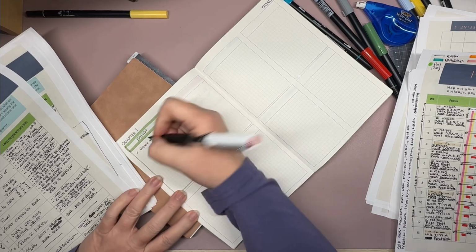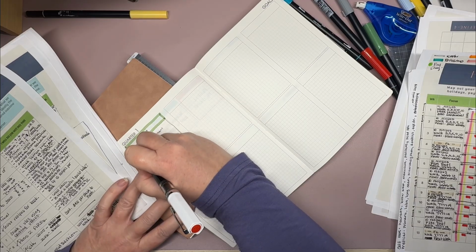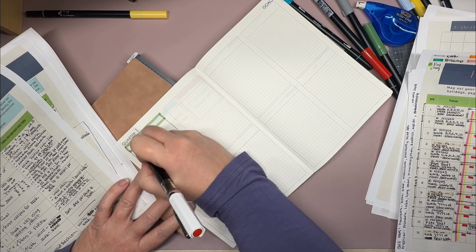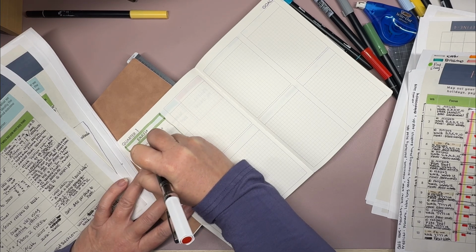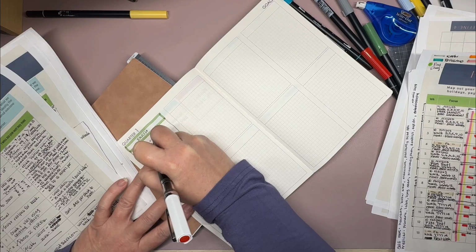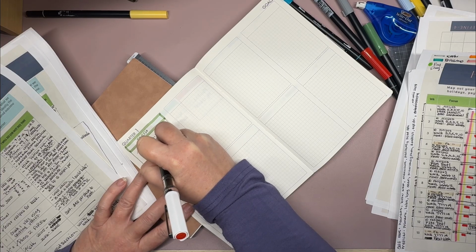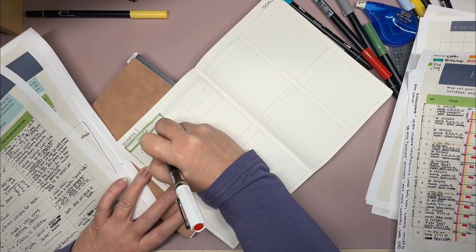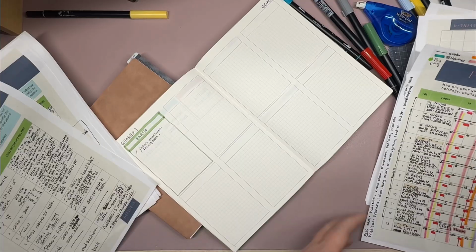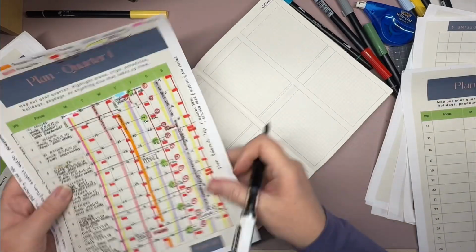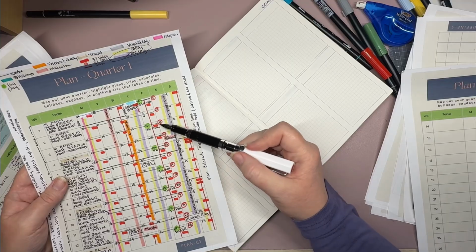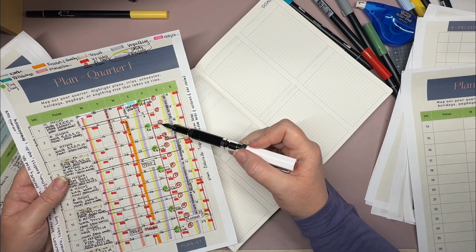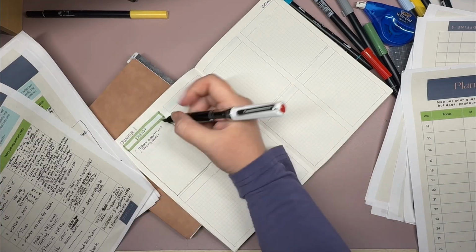The first subtask is going to be the dining room. And the date that I want that completed, we talked about this, is going to be January 17th.